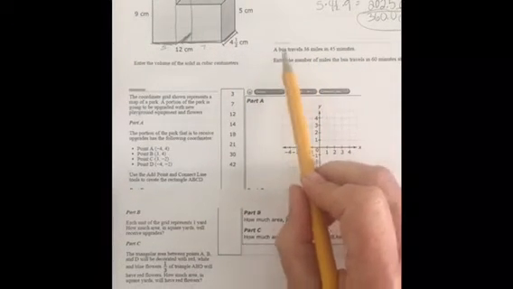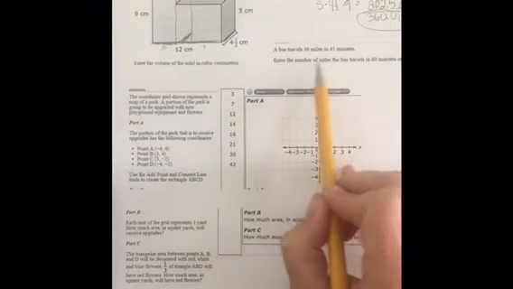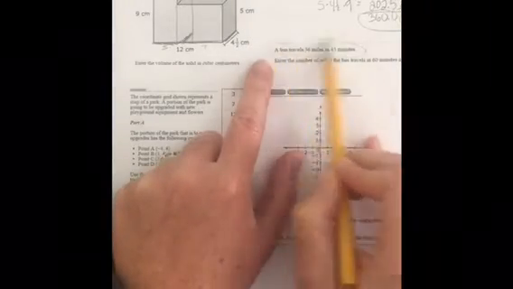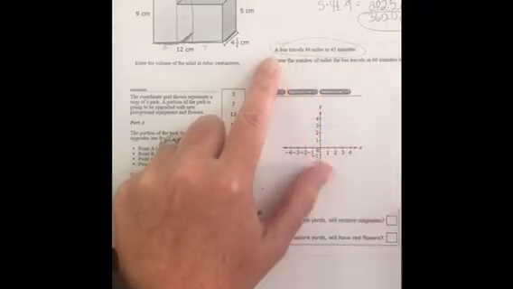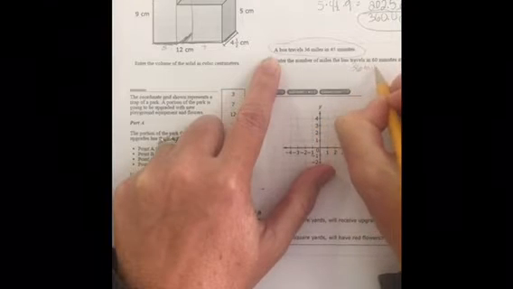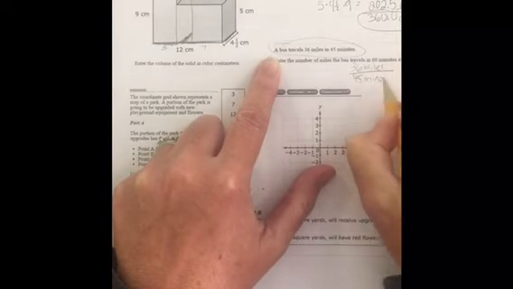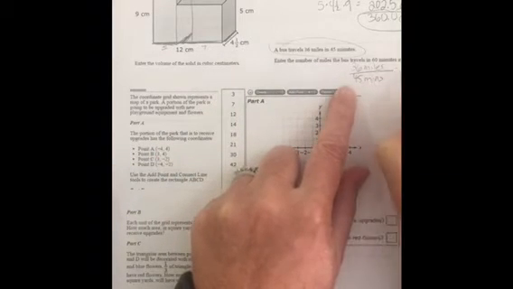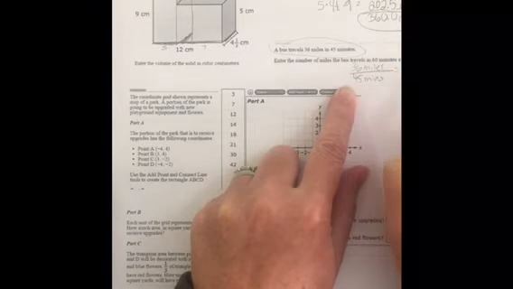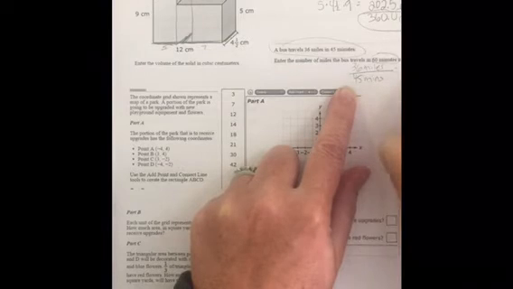We have a bus travels 36 miles in 45 minutes. Enter the number of miles the bus travels in 60 minutes at this rate. So I'm going to set this up as a proportion with the information I do know as my first fraction. So I have 36 miles over 45 minutes. And it's important to go ahead and put these units here so that when you set up your proportions, you know where to put it over here. What I do know about my new one is that I'm going to have 60 minutes, and I know minutes go on the bottom.